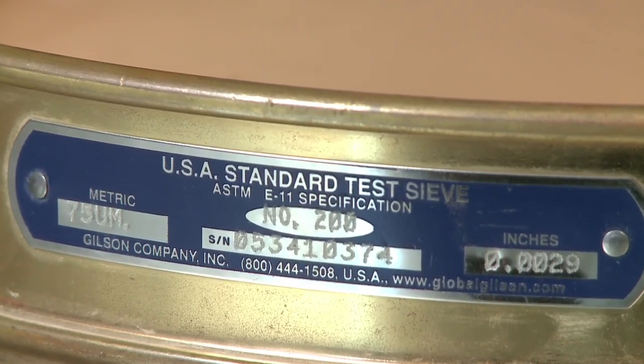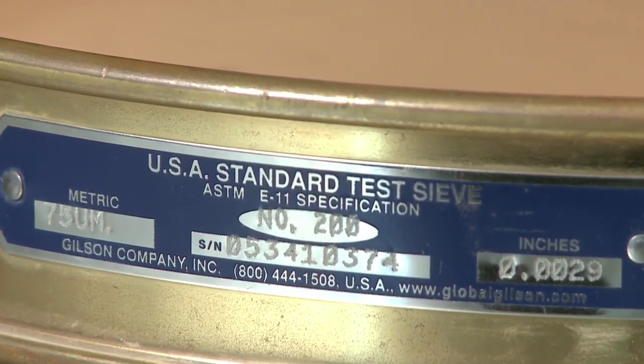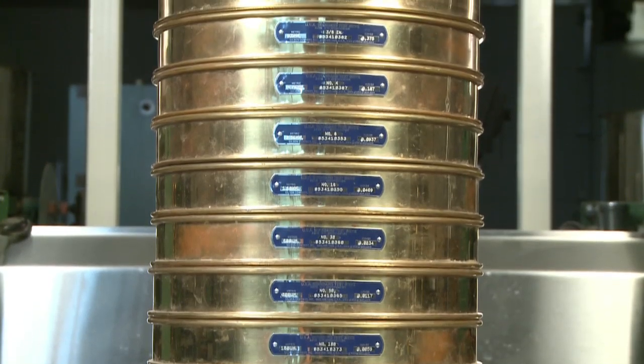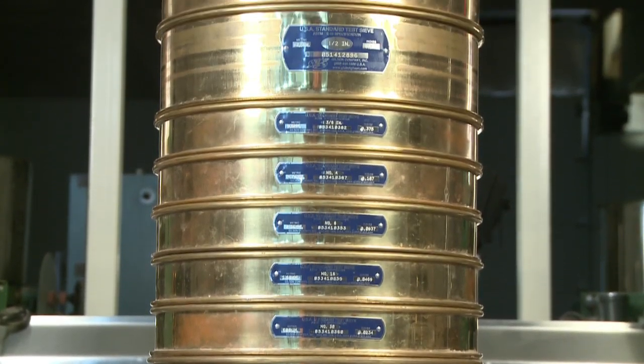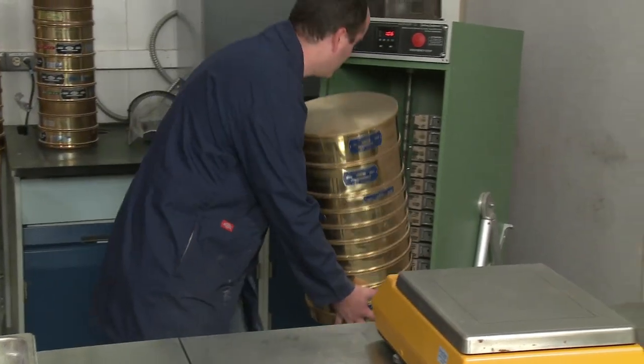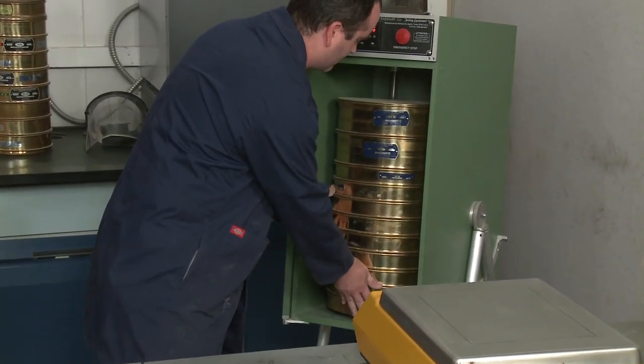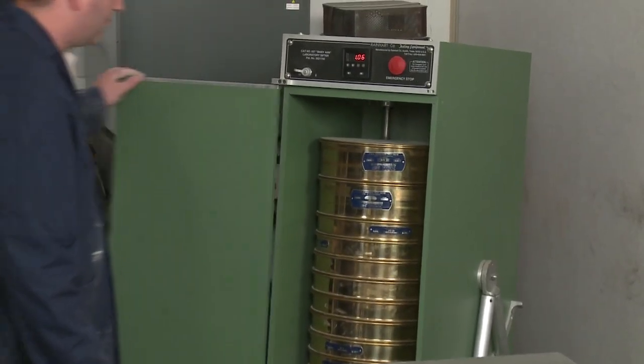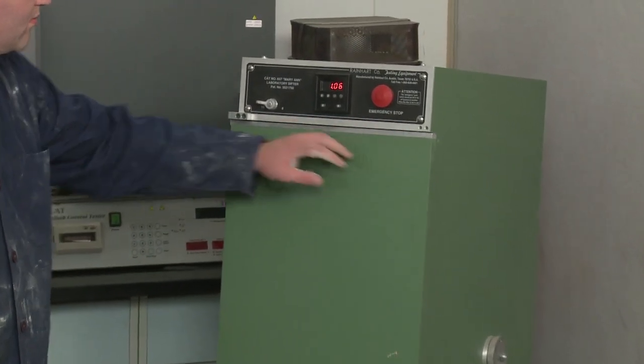The specified gradation also includes the number 200, so the pan material will be transferred to a nest of round 12-inch sieves and sieved in the 12-inch shaker to complete the test requirements. Now, let's look at the procedures for calculating and reporting the test results.